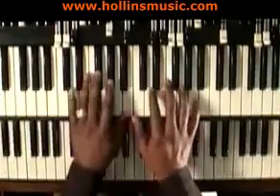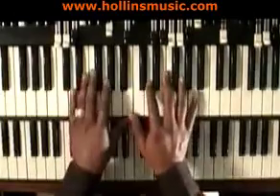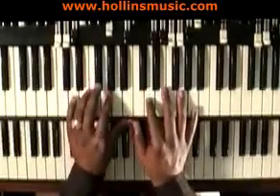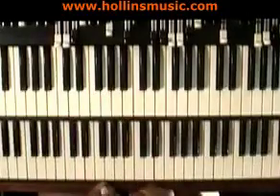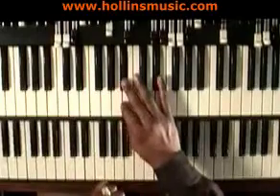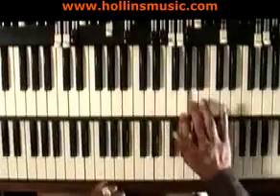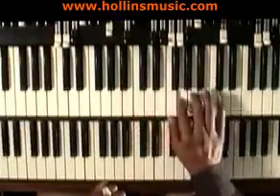Alright, this chord right here. Now, the name of the chord is B flat dominant 7 flat 9 13. All right. Now, the first thing you must know is the B flat major scale, which is B flat, C, D, E flat, F, G, A, B flat. Okay, so that's 1, 2, 3, 4, 5, 6, 7, 8.